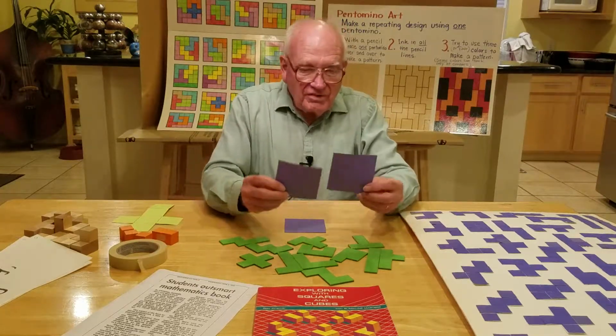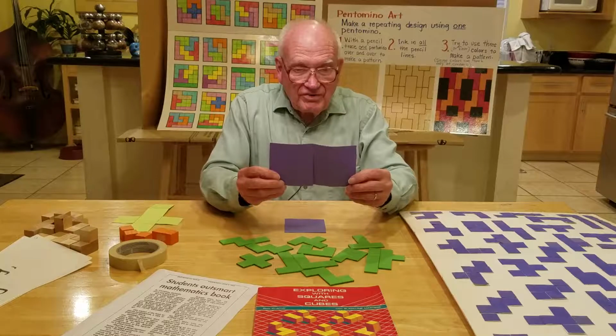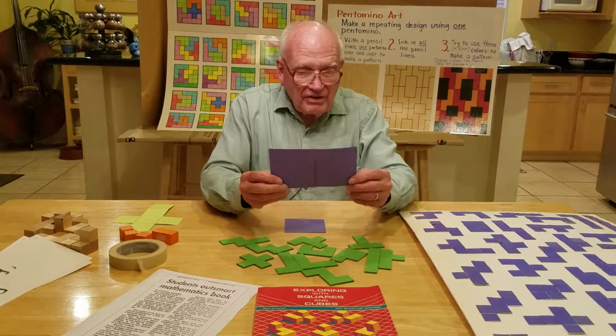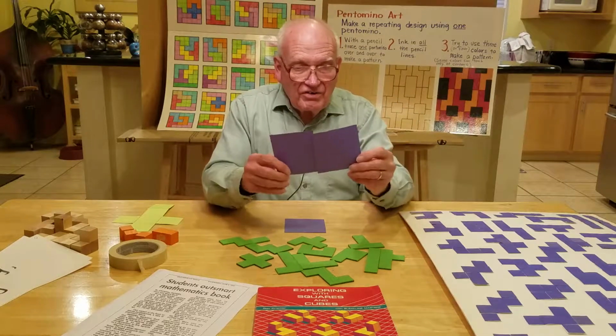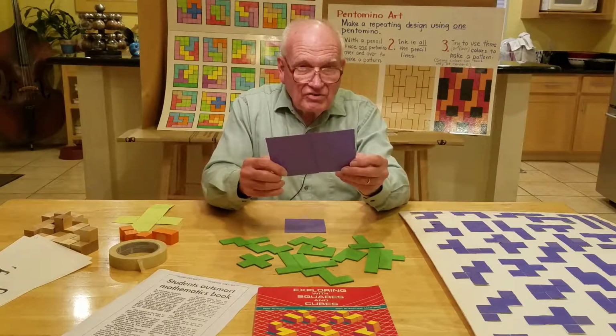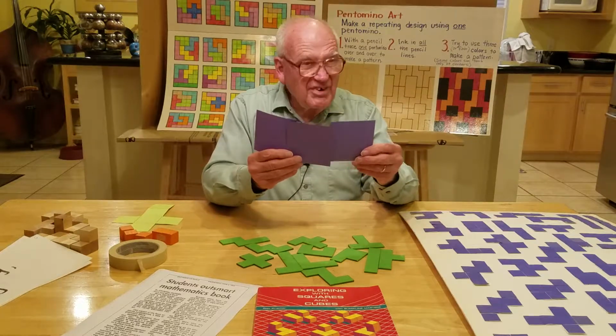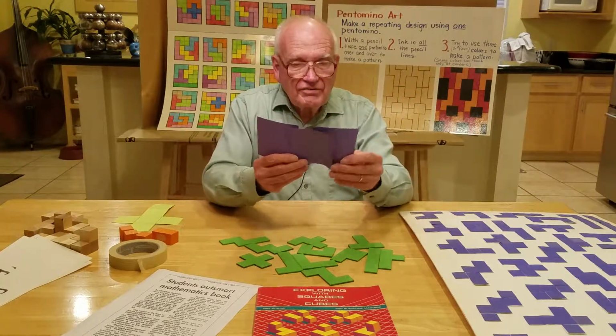The first experiment is a very simple one, just seeing how many different ways you can connect two squares. There's one way to do it. My students would say, well, that's another way. I says, well, if I can turn yours so it looks like mine, it's not a new solution. There's only one way you can connect two. We explored 3, and there's 2 ways you can connect 3.